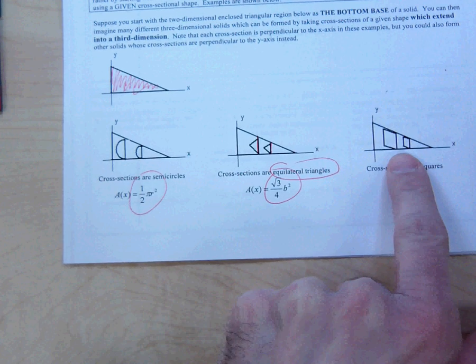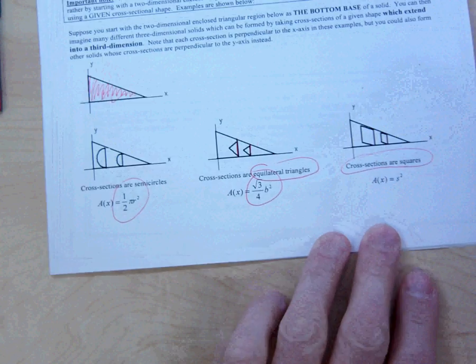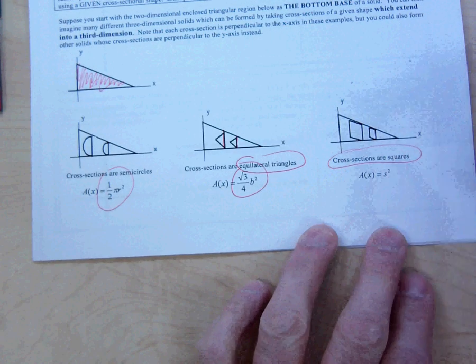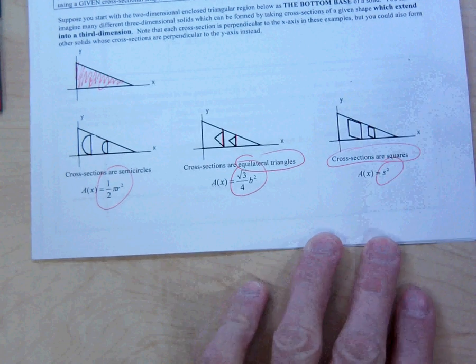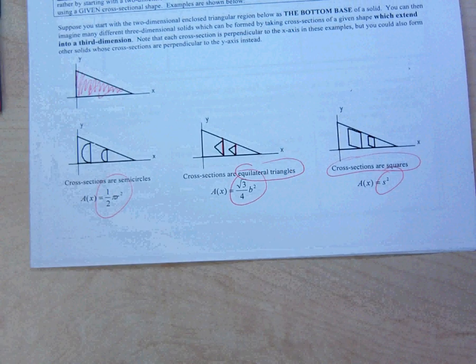And then again, suppose you're starting with the same bottom, but this time you're coming off the page into a third dimension using what? What type of slices? Squares. And what's the area of a square? Side length squared. Okay? Again, let me see if I can find you a better example of what this might look like.